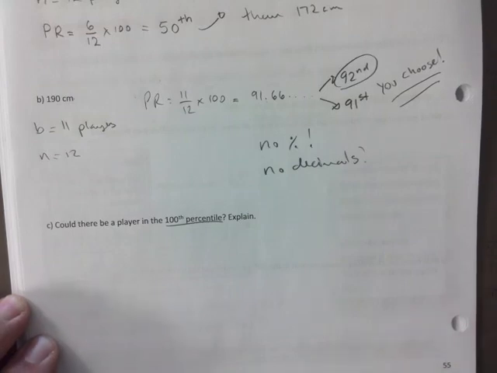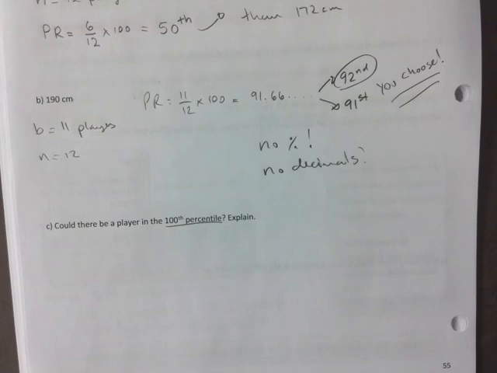So think about it this way. If I'm the tallest player on the team, I have to remove myself, and now I have to count all the players that are shorter than me. Would that be 100% if I remove myself? It wouldn't, right? So it's impossible to have a 100 percentile.